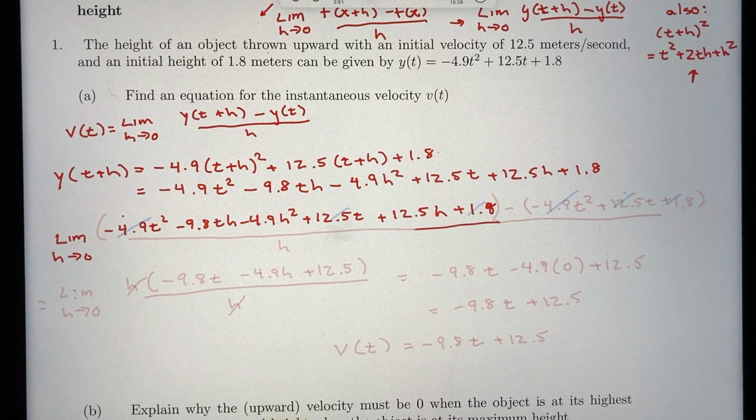Don't forget it's f of x plus h minus f of x, or y of t plus h minus y of t. Don't forget to subtract off the original. Okay, and then what cancels? Lots of things cancel. Anything that doesn't have an h should end up canceling. Negative 4.9t squared, 12.5t's, 1.8's. Yep, they're all gone.